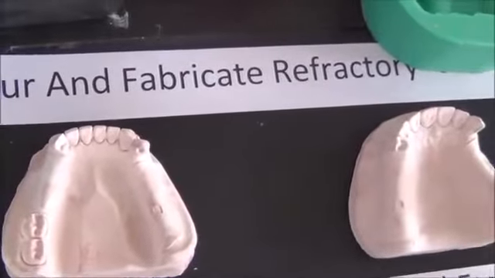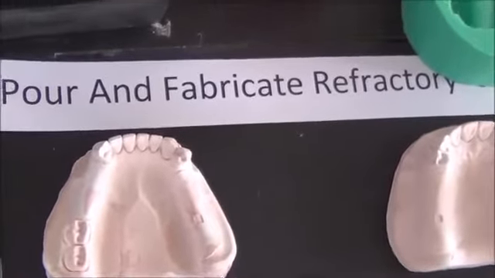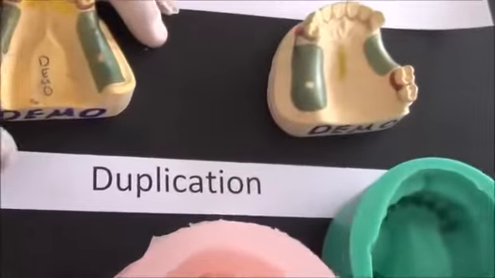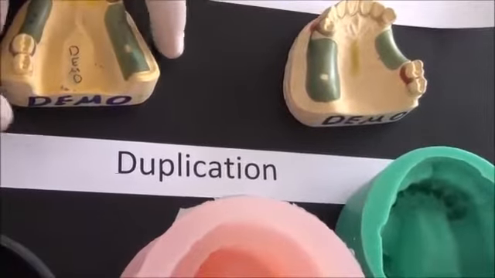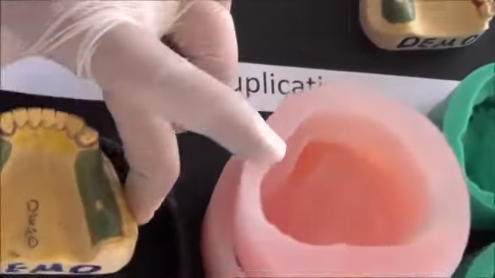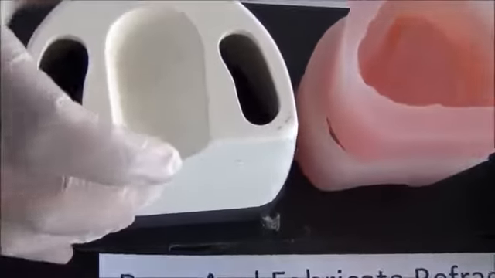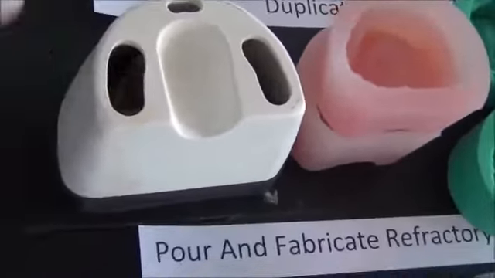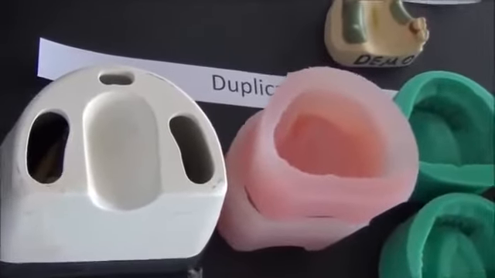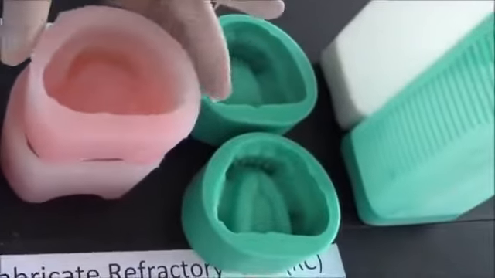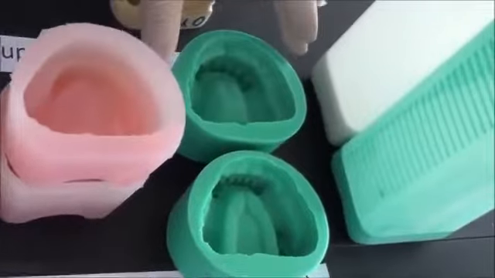So how do I change this to this? I need a process called duplication. By duplication, what do I do? I simply take out the cast, put it inside this flask, and close it, and then pour over it a duplication material. This material is usually made of agar or silicon.